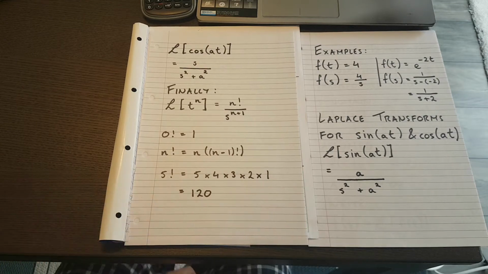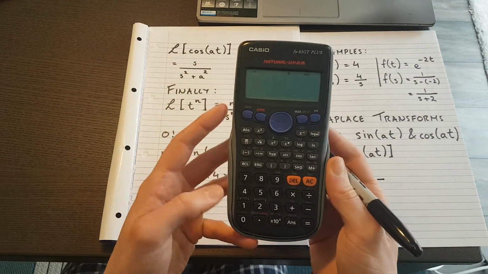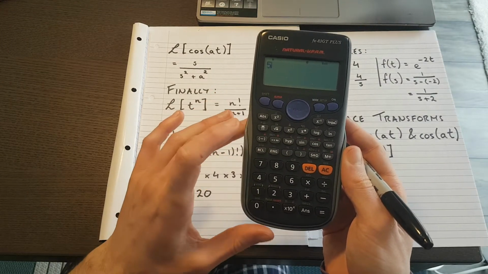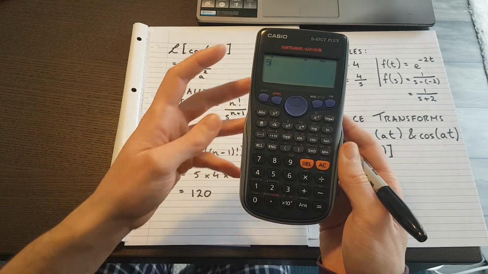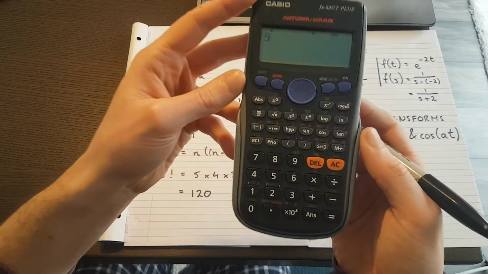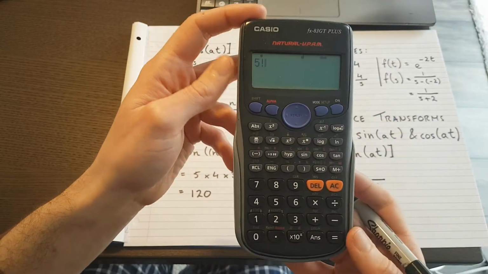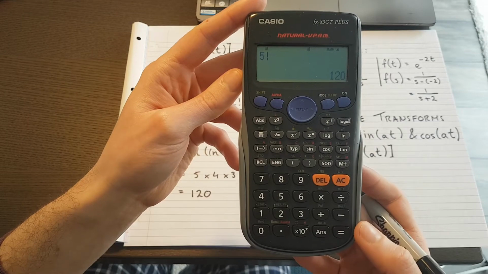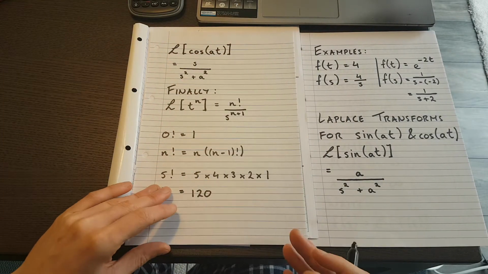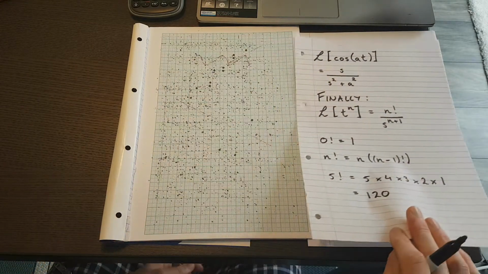And that's a number that most calculators are able to find. For example, on my calculator here, if I hit 5, my factorial symbol is the exclamation point, and now I just need to find where that is. It's right up here. It's a second function of the inverse, so shift, second function, I bring up the factorial, and that's 120. So that's the final Laplace transform that I need to share with you.